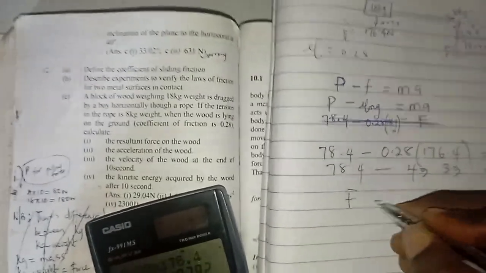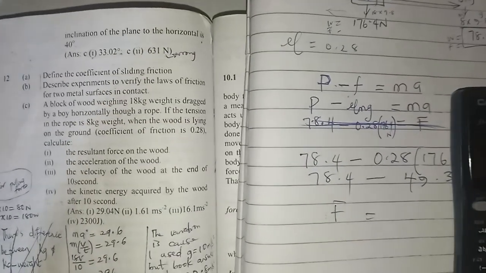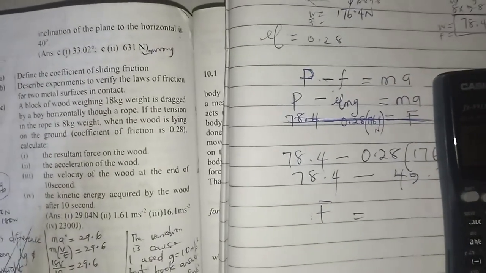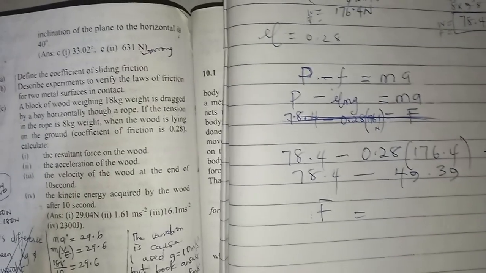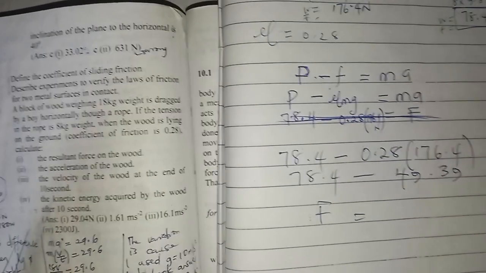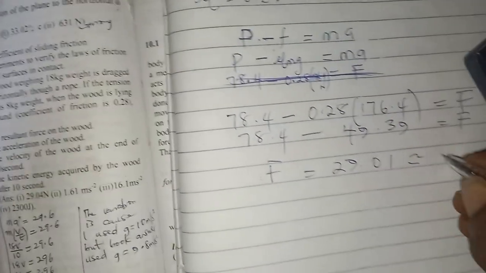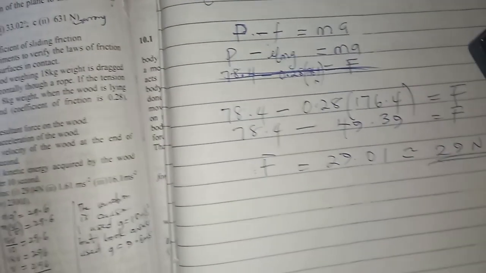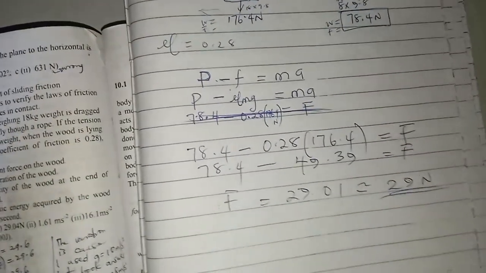So F is equal to 78.4 minus 49.39, which is 29.01, approximately 29 Newton. So the resultant force here is 29 Newton.